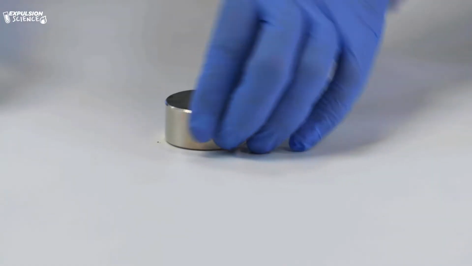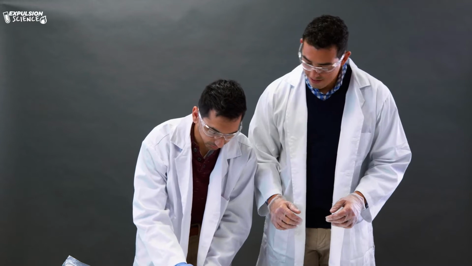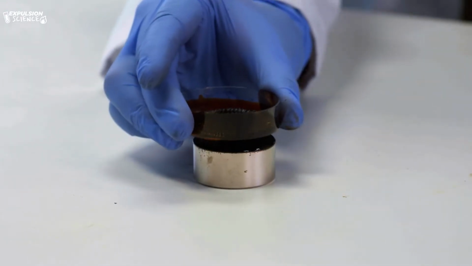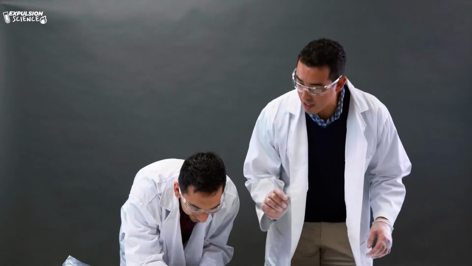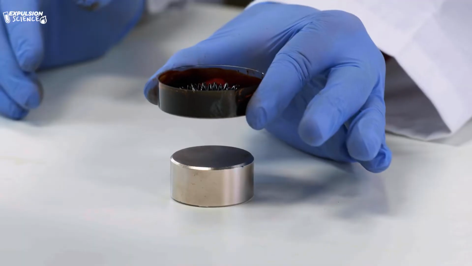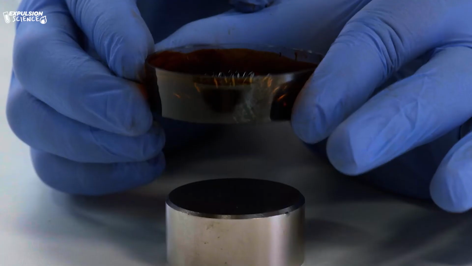This is a neodymium magnet. It's very, very strong. One side has a north pole and the other side has a south pole. We're going to go ahead and show you. Ready? 3, 2, 1. Whoa. So you can kind of see the pieces of iron in the iron oxide sort of aligning themselves in the presence of a very strong magnetic field.